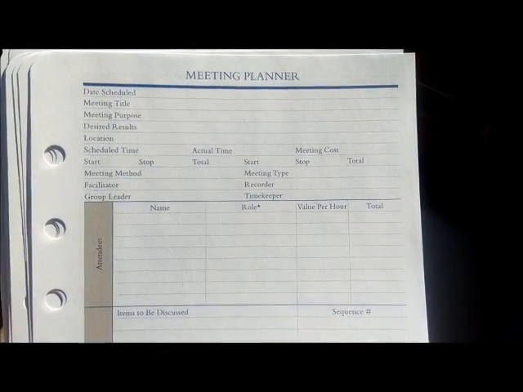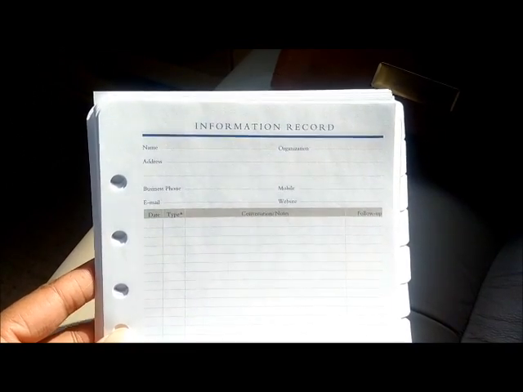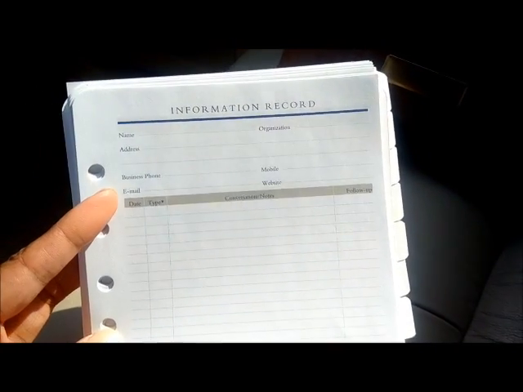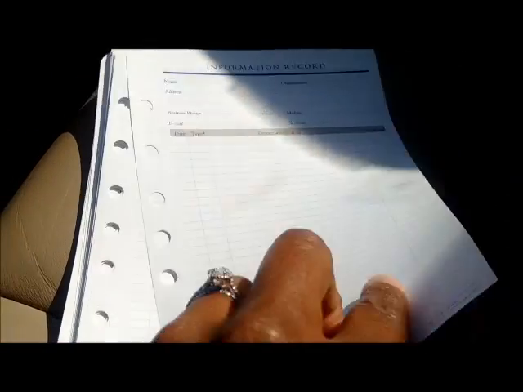Right along here on the back, it talks about some delegated tasks, person responsible, and deadlines. Okay, this form is an information record where you can write the name of a person, his organization, his contact information, and conversation notes. And over here if you need to follow up on anything.